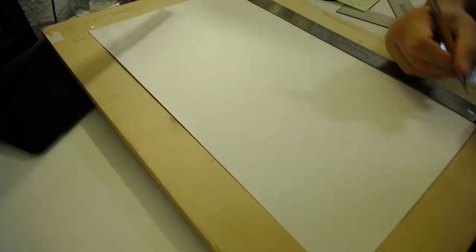In all honesty, I probably should have had this all the way to the edge to be square. Now, I'm going to get right down on the line and look at it with one eye closed, because binocular vision throws off the marking.